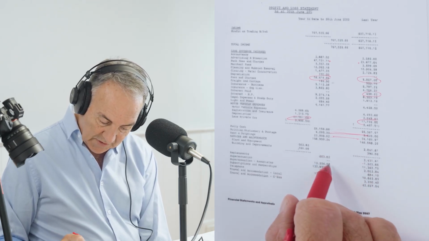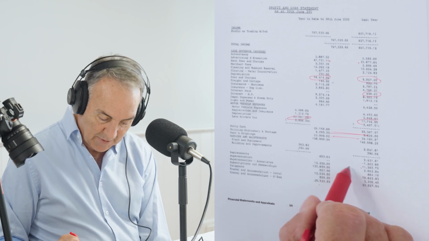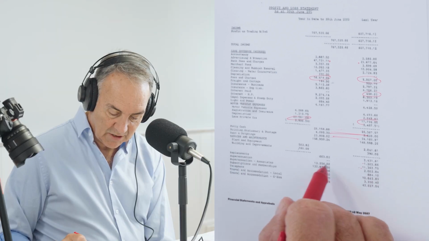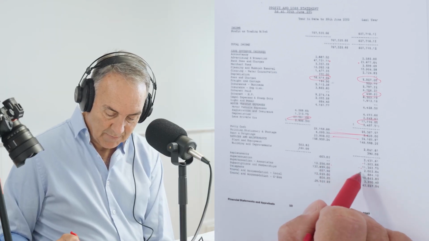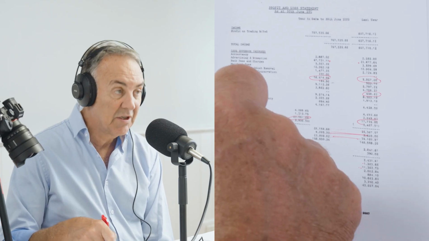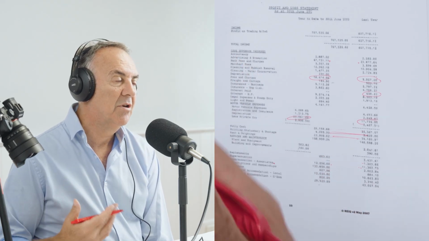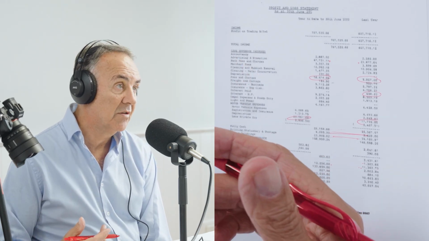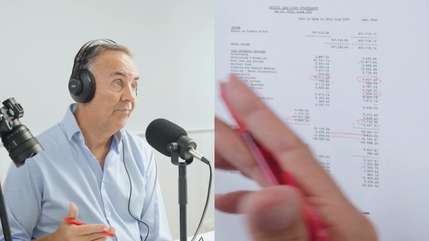Replacements is very small. So superannuation. Here we've got two types of super. We've got $11,000 in the previous year, $13,000 in the current year. But if you look at the superannuation in associates, in this case, the terminology of the accountant preparing these accounts, the associates is the owners or the shareholders.